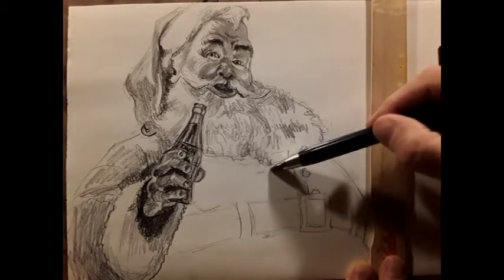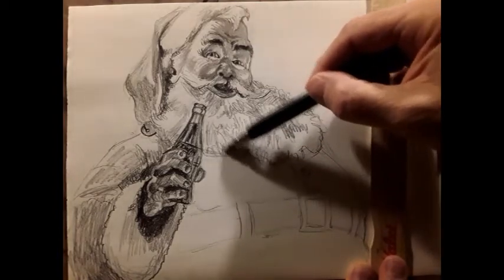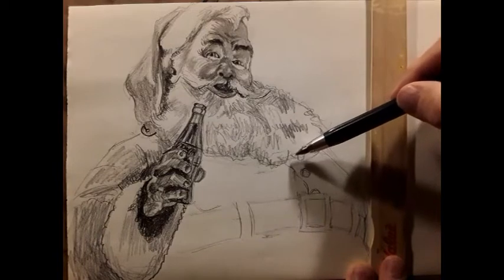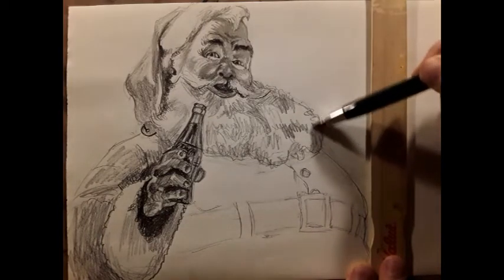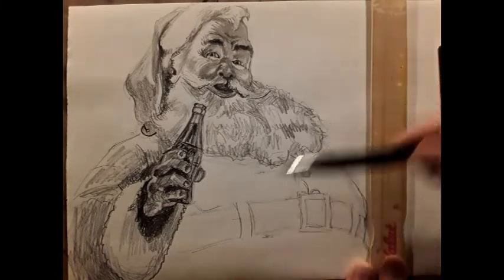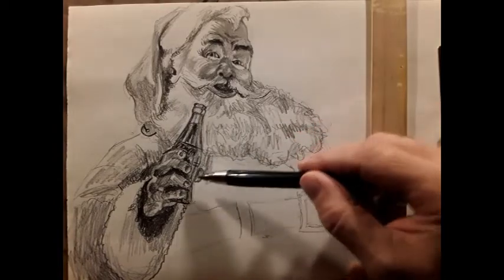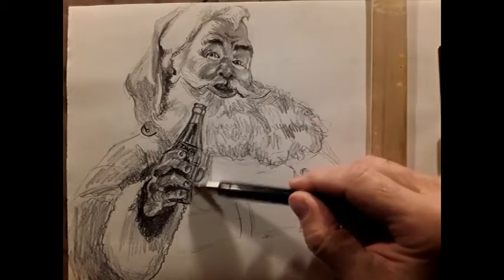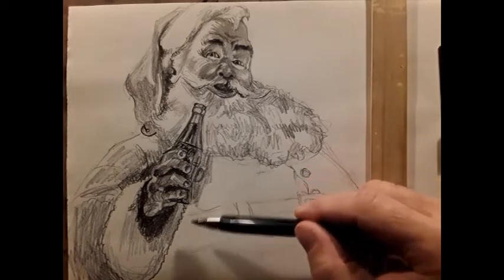These shapes are going to change. I just want to stick to the basic form of it. This is all going to get smoothed out here in a minute anyway. A bit. Then I'll have to go back in, do some more highlighting and definition work.